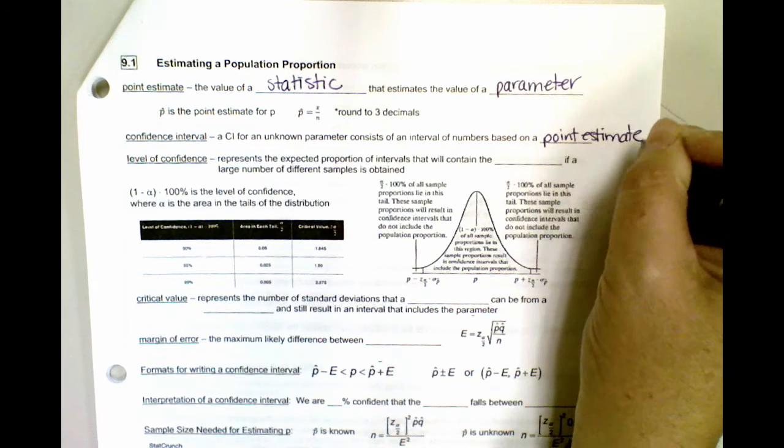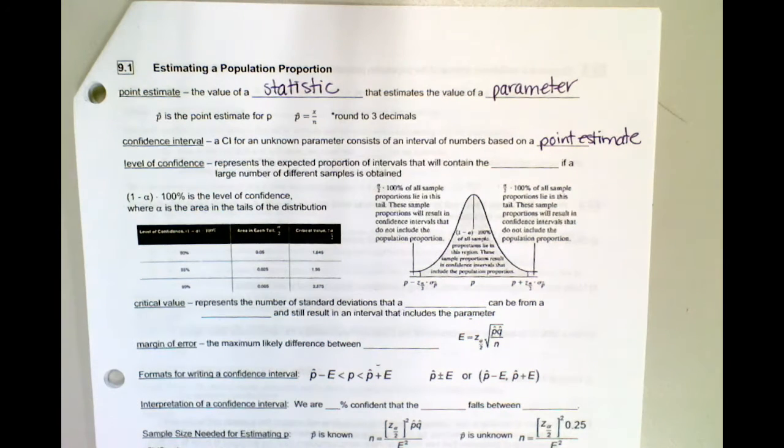So our unknown parameter, meaning we don't know the population proportion, but we're trying to use our sample proportion to help us estimate it. And they, of course, are not going to be exactly the same. You can't expect the entirety of a population of perhaps millions of people to have exactly the same proportion as your sample that might only have 100 people.